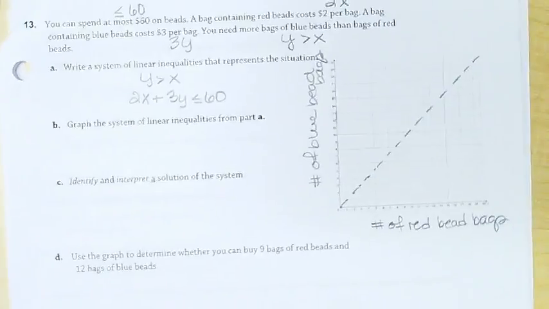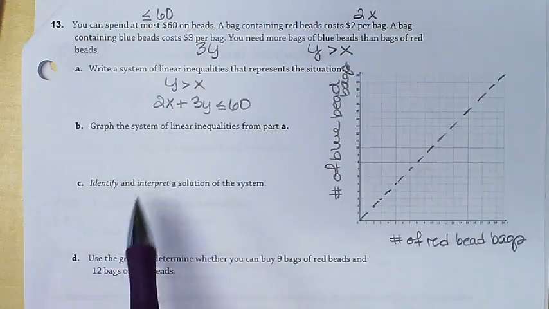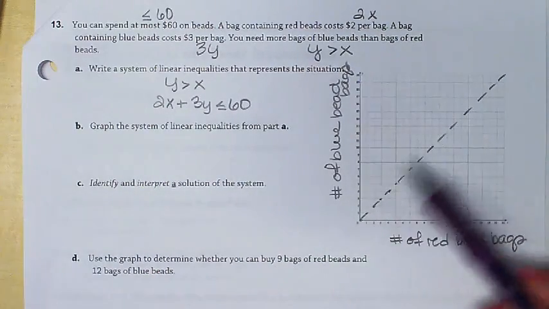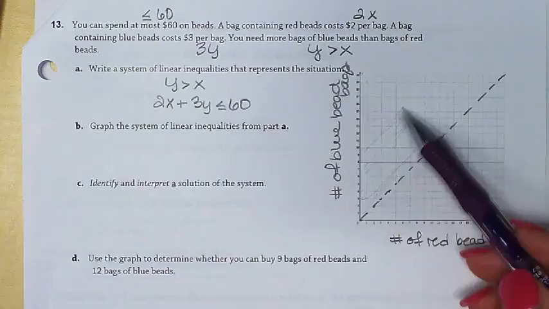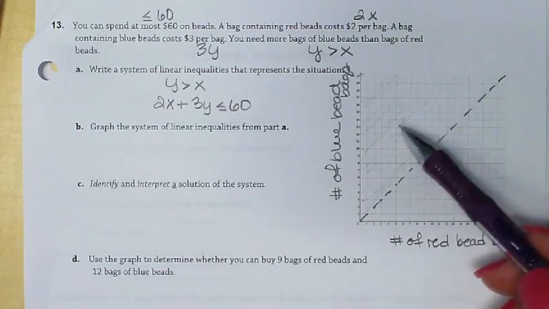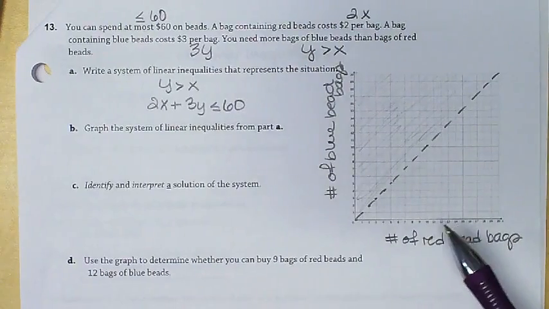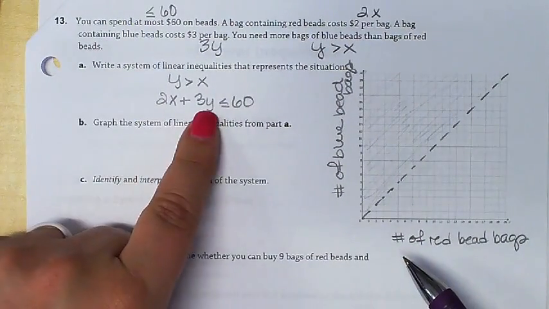And now for the shading, I want everything greater than this line, so I'm going to keep it pretty light, but I know that this region would hold all of the values where Y is greater than X, right in there. Okay. All right, now let's graph this guy.